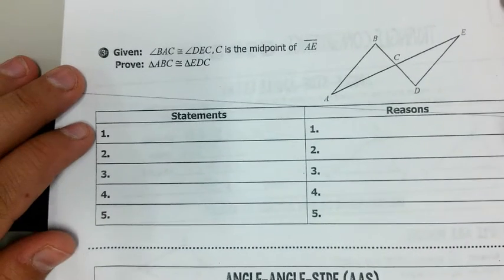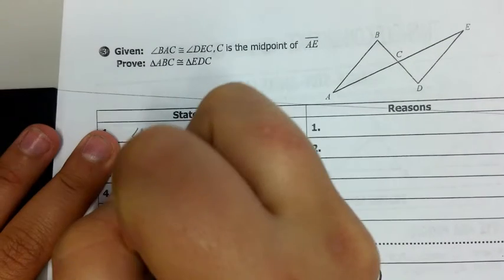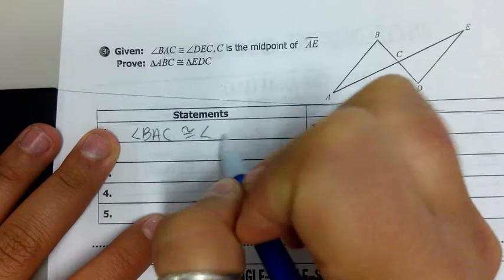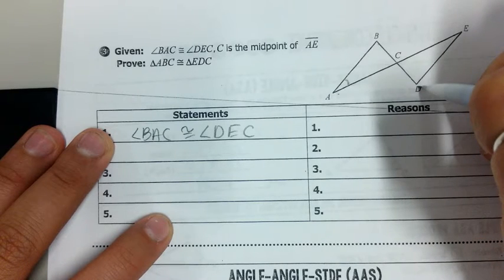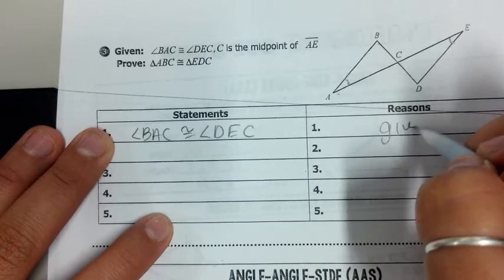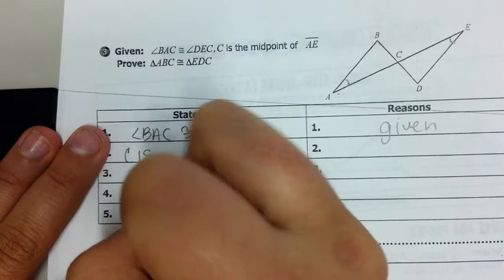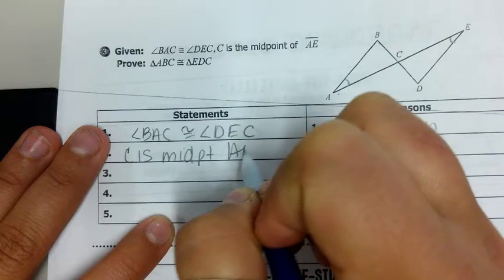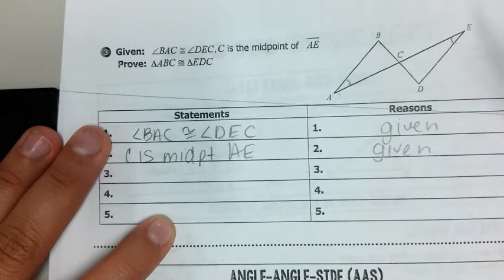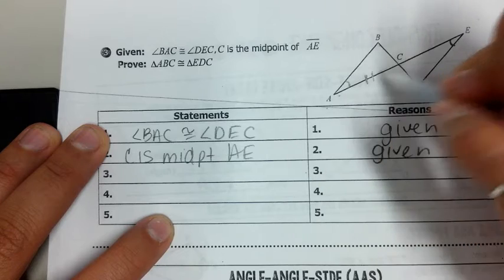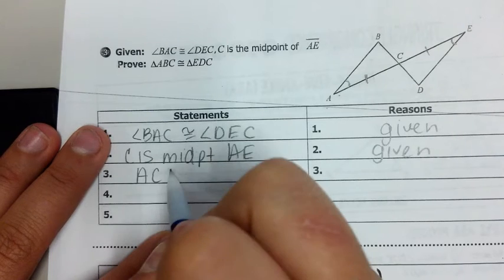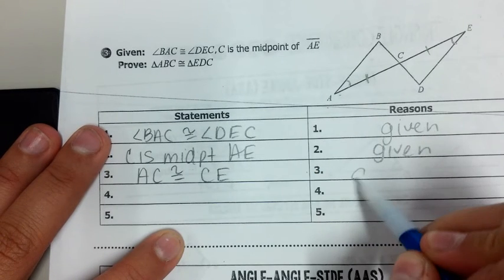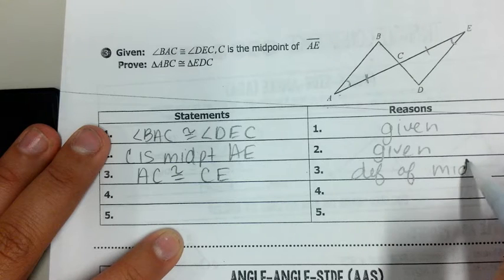We always throw in there that you have to do the reasons and statements for both, so here we go. Angle BAC is congruent to angle DEC, so identify that. BAC, DEC, that was given. And C is the midpoint of AE. So if C is the midpoint of AE, that means AC is congruent to CE by the definition of midpoint.